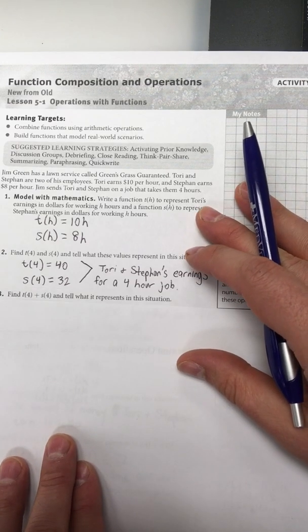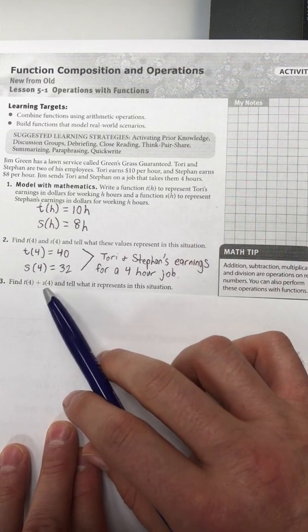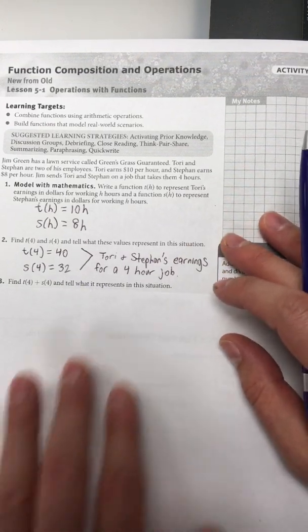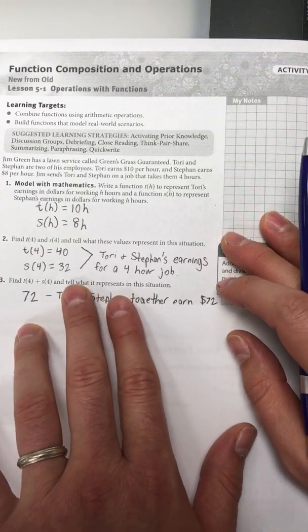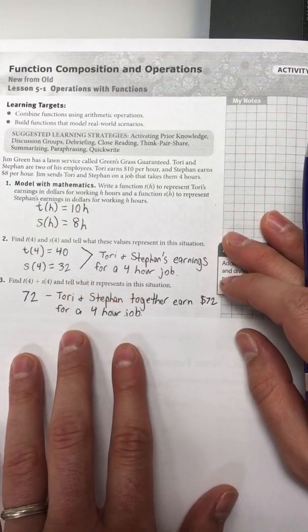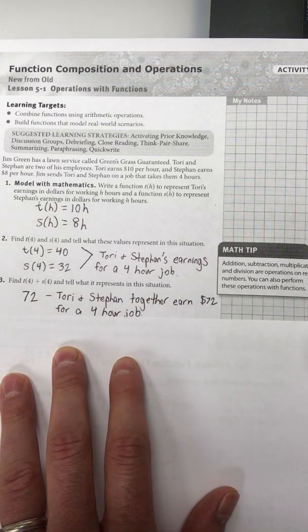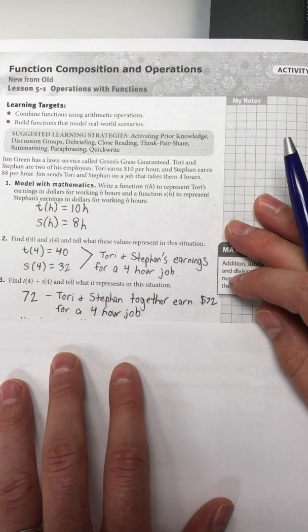Number 3 is just asking us to add these answers together. 40 plus 32, which is of course 72. Now what does that mean for this situation? That means the two of them together earn $72 for this 4-hour job.